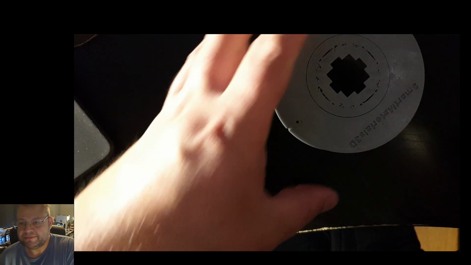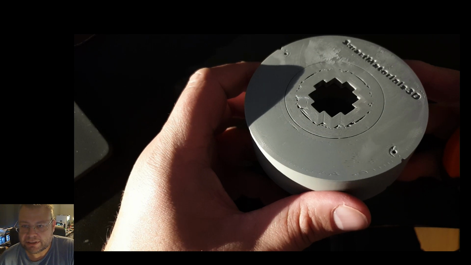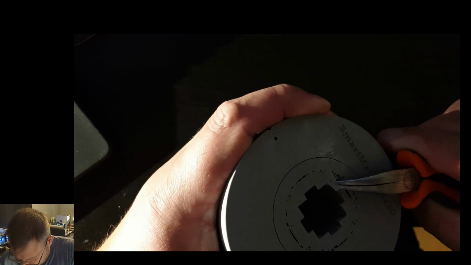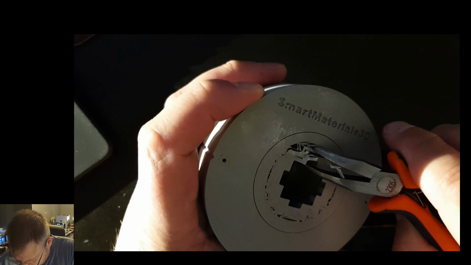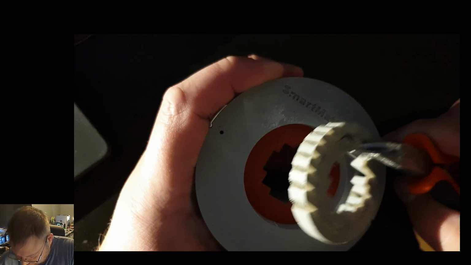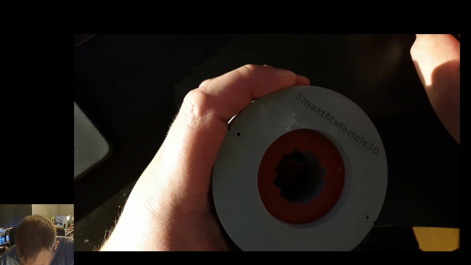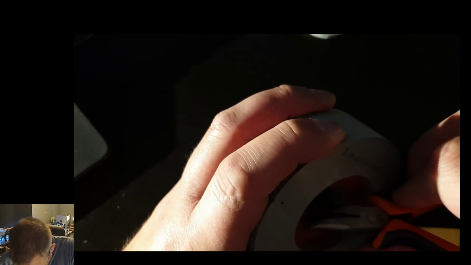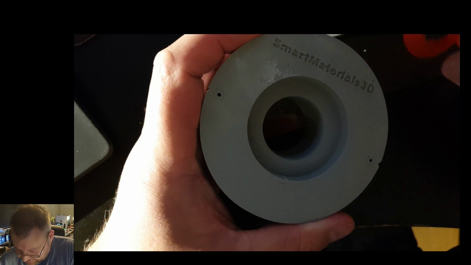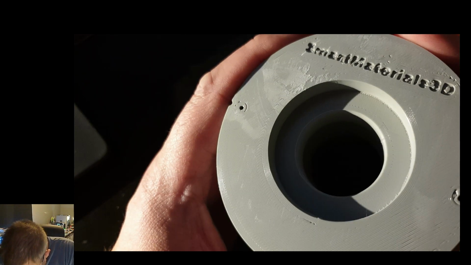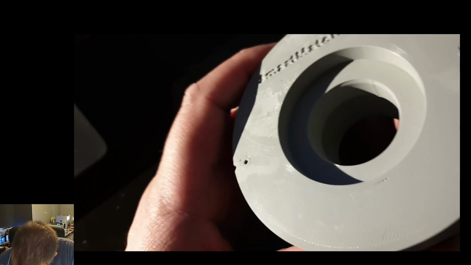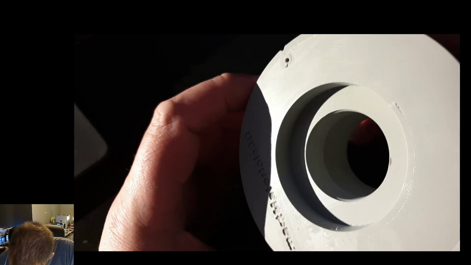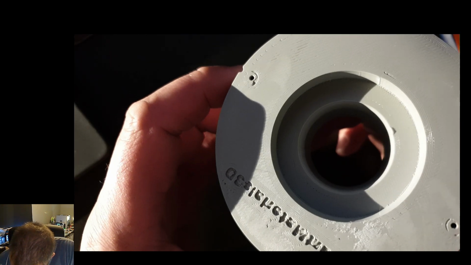So this is one of the models I haven't removed the support from, so you can see that the supports are there, so I'm just going to remove it now. As you can see, it's not so hard to remove because it's just a little bit at the bottom. So there comes the PLA, and then you can see the interface of PETG underneath. And you see that comes off easily. And then you can see that the surface on this model is much smoother than on the other one.